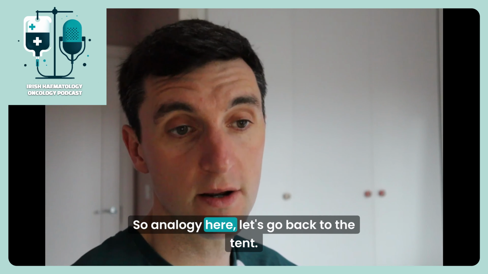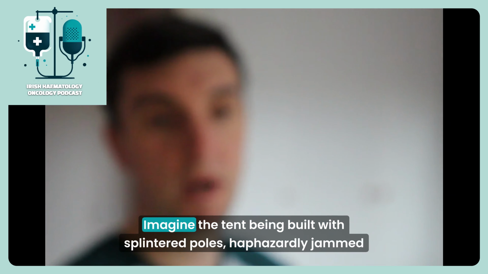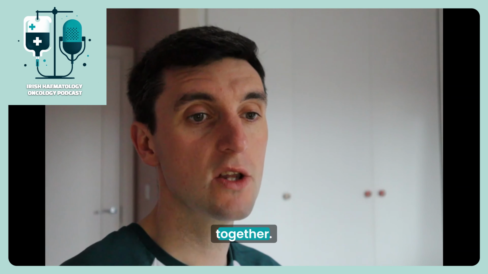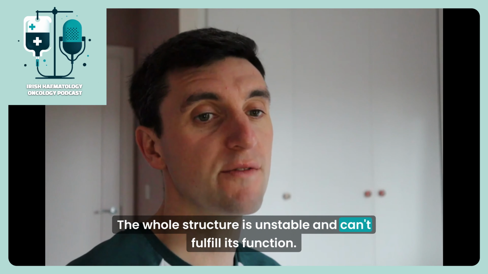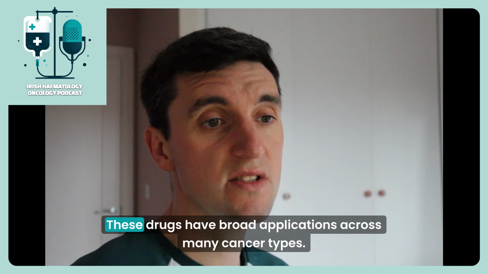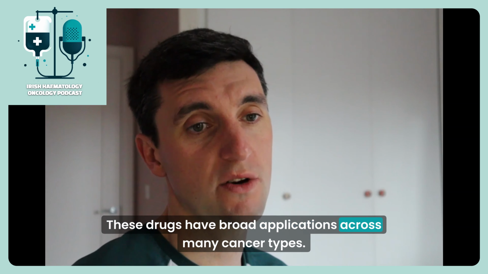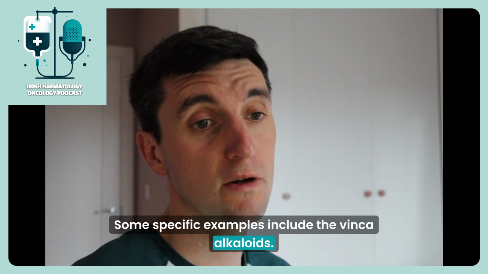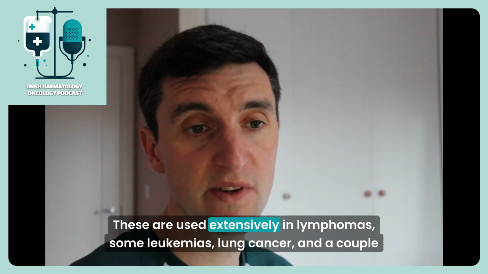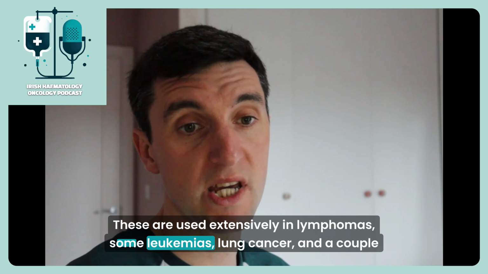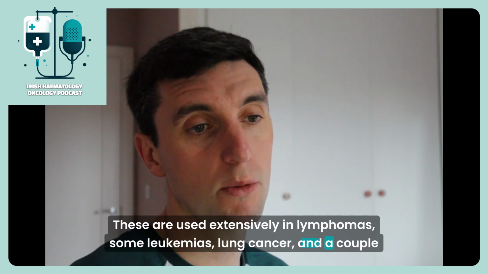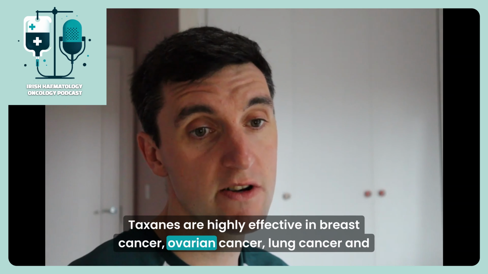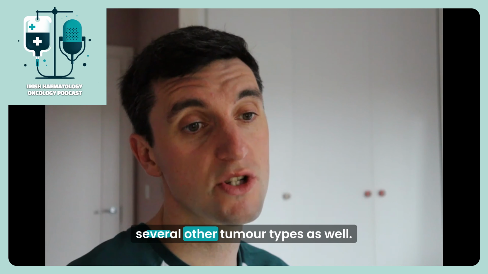So analogy here, again, let's go back to the tent. Imagine the tent being built with splintered poles haphazardly jammed together. The whole structure is unstable and can't fulfill its function. These drugs have broad applications across many cancer types. Some specific examples include the vinca alkaloids. These are used extensively in lymphomas, some leukemias, lung cancer, and a couple of others. Taxanes are highly effective in breast cancer, ovarian cancer, lung cancer, and several other tumor types as well.